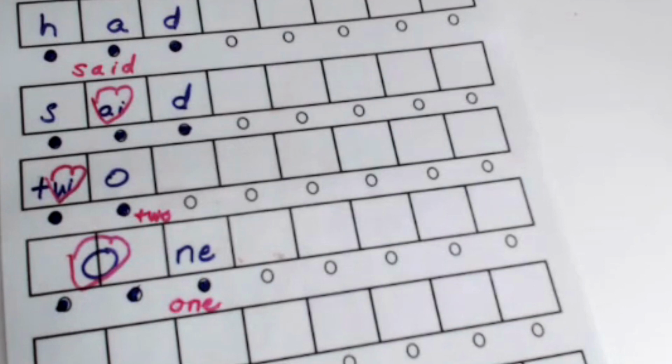So when we're using orthographic mapping to do high frequency words or sight words, we're trying to make those phonemic connections for the student, so that it's not pure memorization. It's much easier to remember something if you're not trying to do it through rote memorization, especially for students with dyslexia, who often have a weak auditory memory.